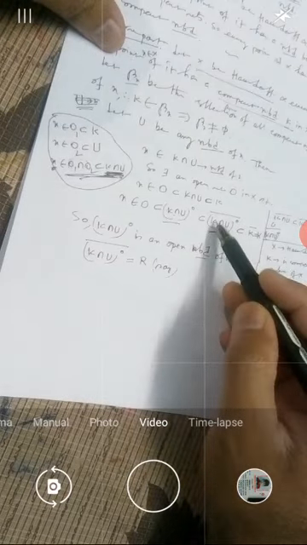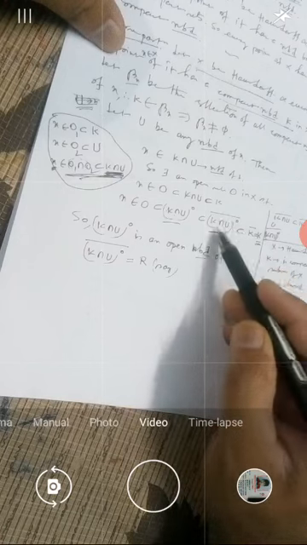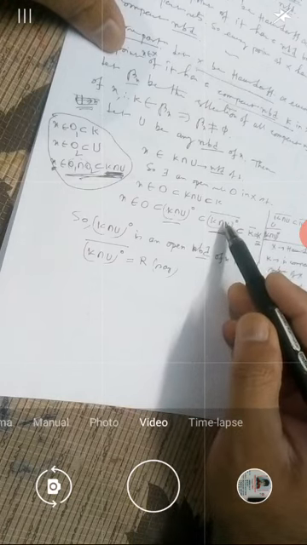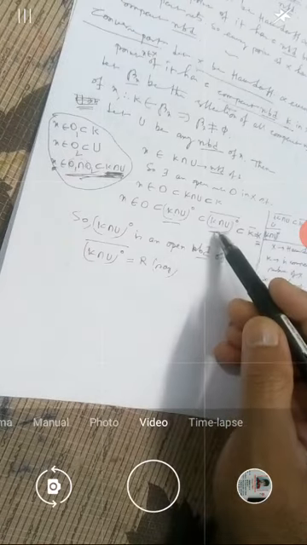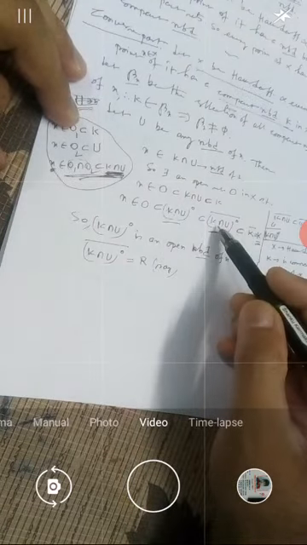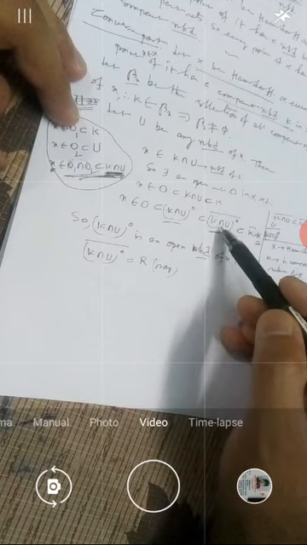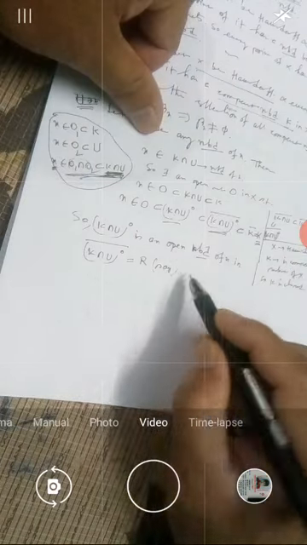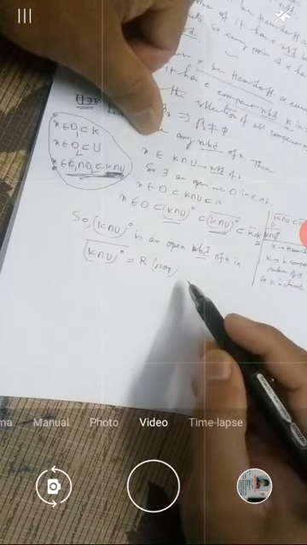This is a closed subset of a compact set K. So this is compact. That is, R is compact, and the underlying space X is Hausdorff, and the Hausdorff property is hereditary. So this subspace is also Hausdorff. So this is compact as well as Hausdorff.